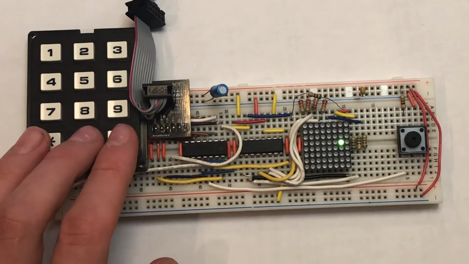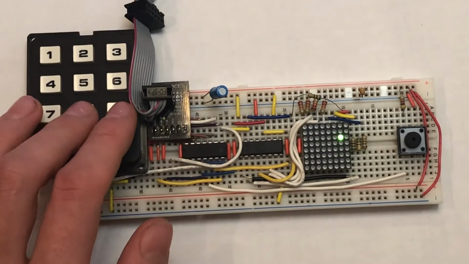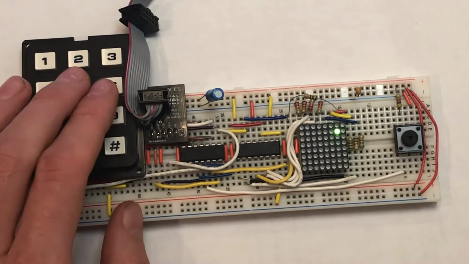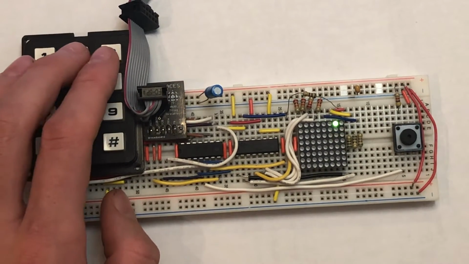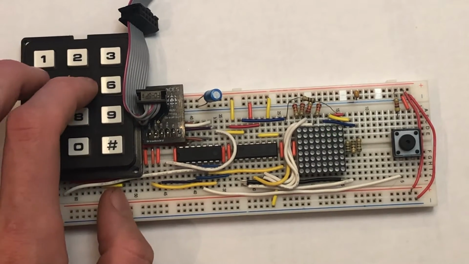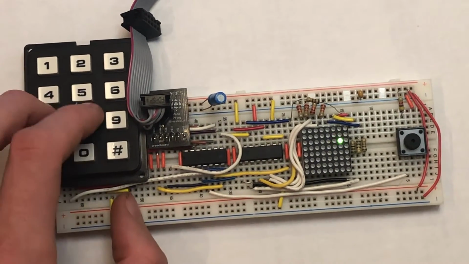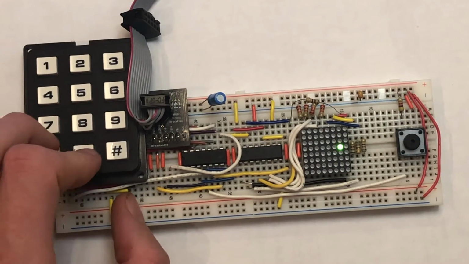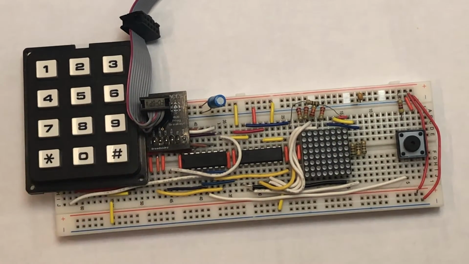For the fourth project of grade 12 computer hardware, I was tasked to build a circuit that took the input of a 12-button keypad and displayed it on the top right corner of an 8x8 LED matrix. We were also instructed to do it only using register level code. Here is the project functioning.